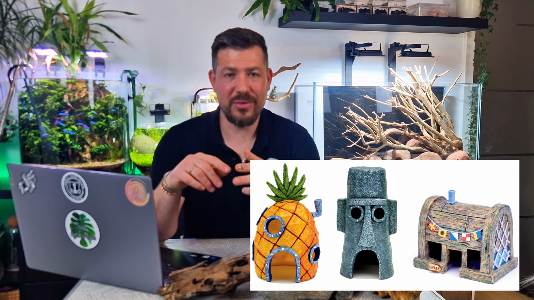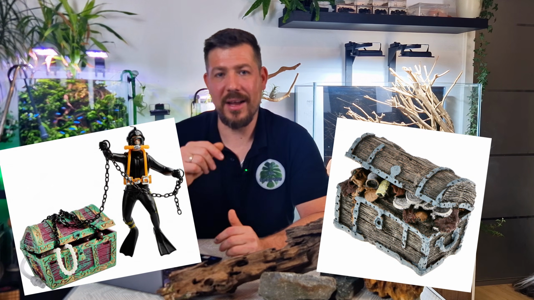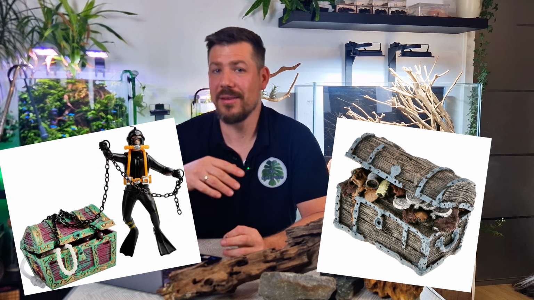However, there is also the cringy part of the resin poured decorational items like SpongeBob's pineapple house or Squidward's house. Then there's also the good old treasure chest or the scuba diver that bubble away inside of our tank. But who knows, if you are very creative, you could maybe also come up with some really cool scapes using those decorational items.